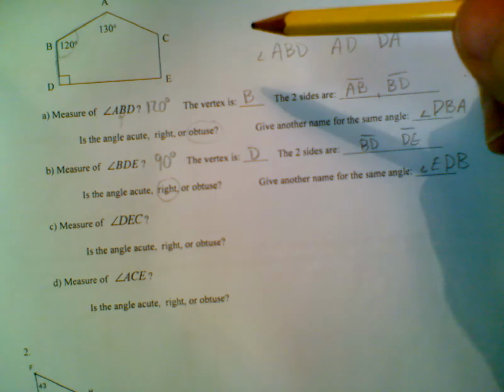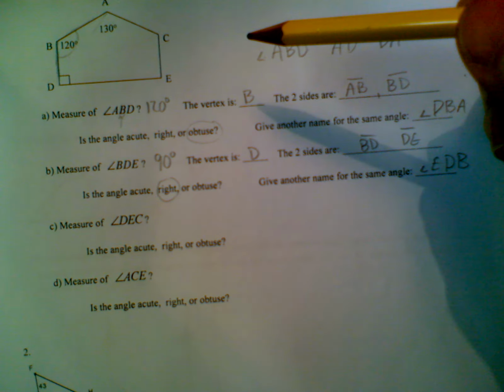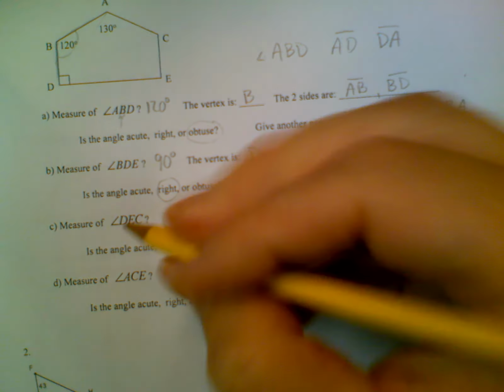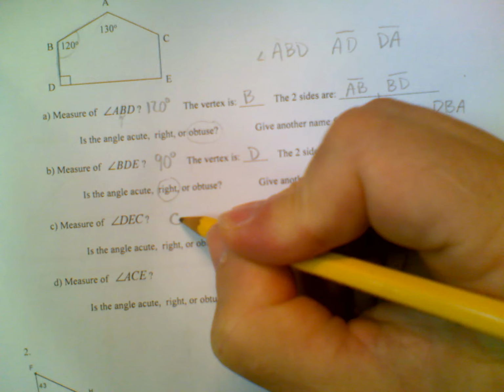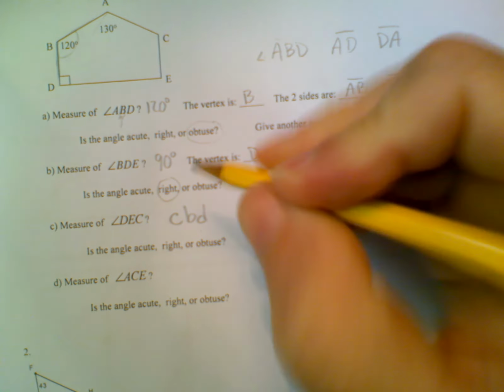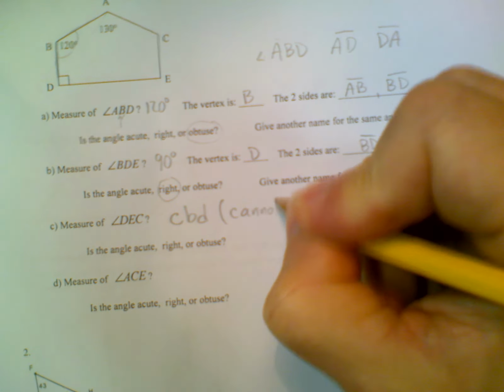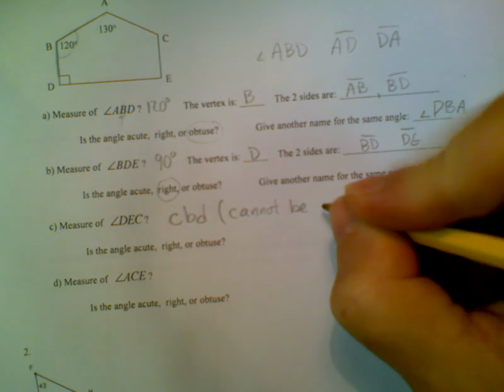All right. You need to learn something now. Stop. Just stop. Don't race through this part of the video. This is going to surprise all of you. What is the measure of angle DEC according to this diagram? I'm going to write CBD, which is my abbreviation for cannot be determined.